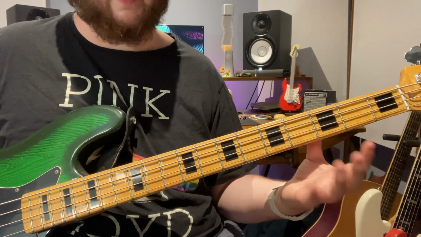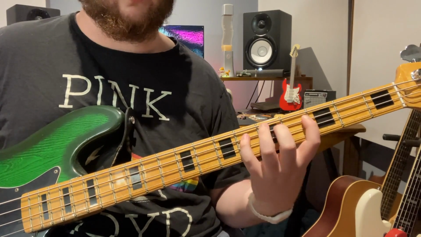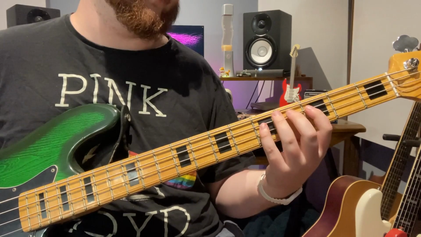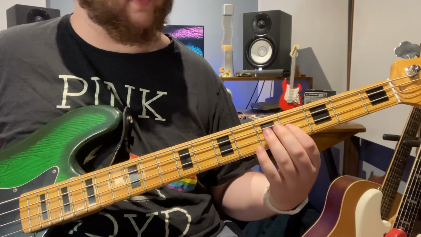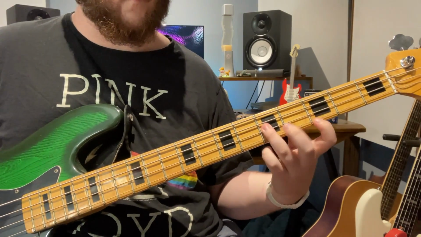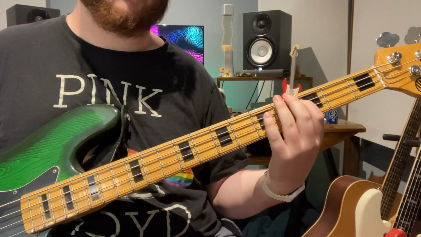So minor pentatonic is like this. But a blues pentatonic scale is like this. We've got that additional note there. So again, cool.